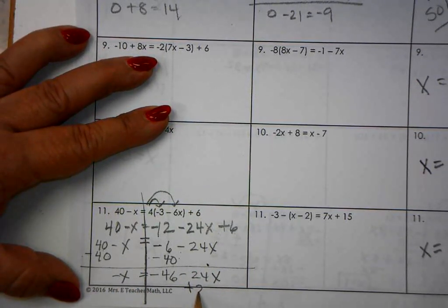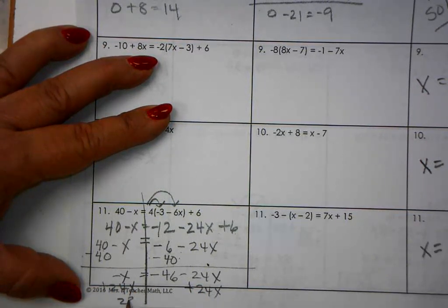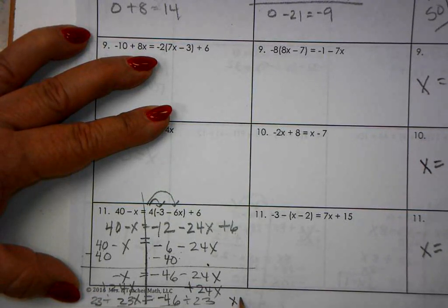I'm going to put my positive 24x, positive 24x. That leaves me with 23x equals negative 46. I'm going to divide both sides by 23. And so x has a value of negative 2.